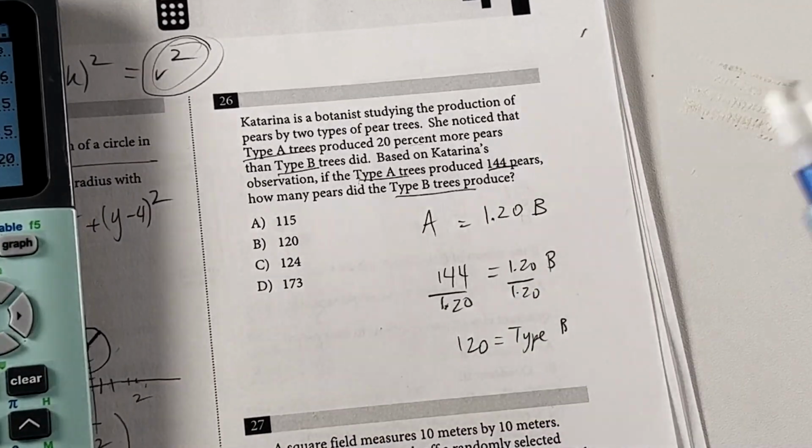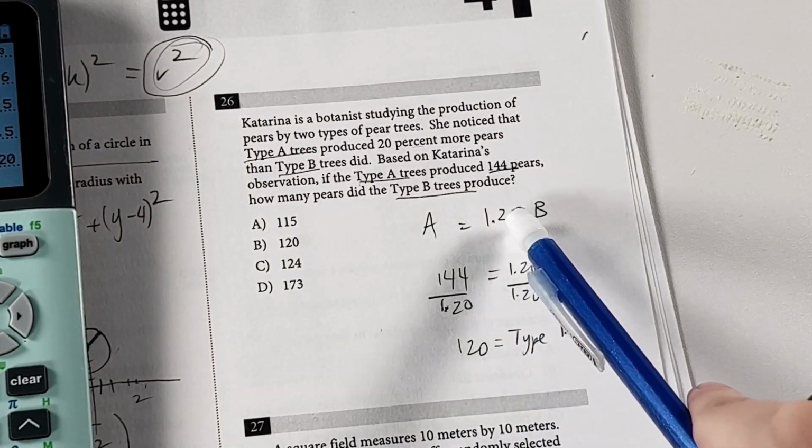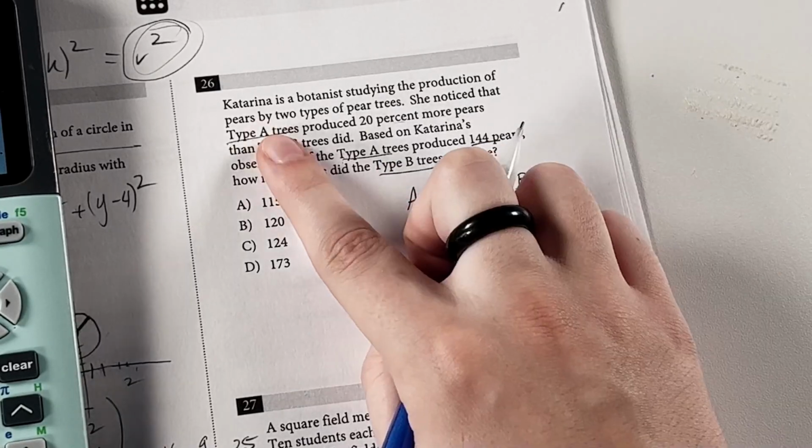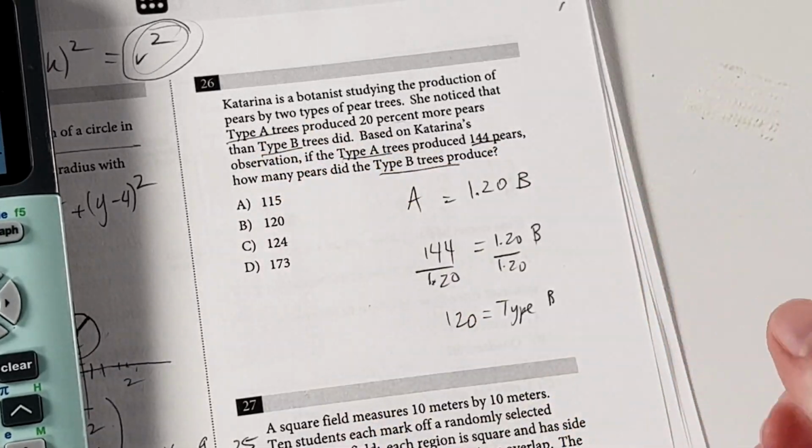And to check this, let's just make sure this value makes sense, because it's easy to flip this equation around. So type B is 120, type A is 144. We know that type A needs to be greater than type B, so we are good to go, at least in that regard.